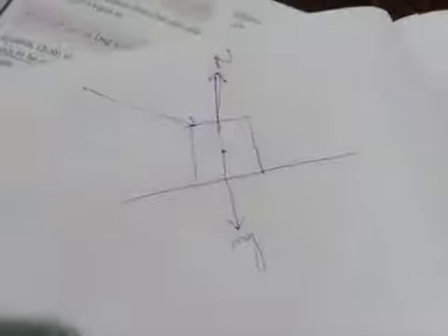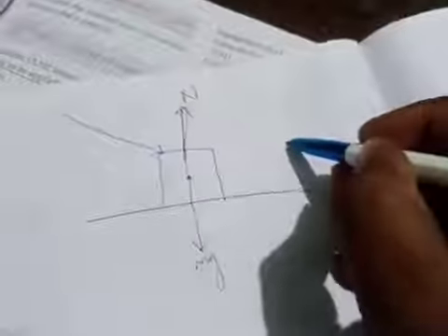Now you are applying a force at an angle theta. Assume that you are standing and you are pushing this object. Before pushing this object, you know that the normal force is equal to mg.